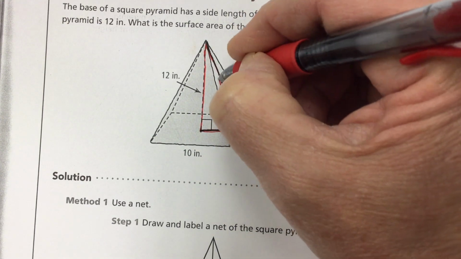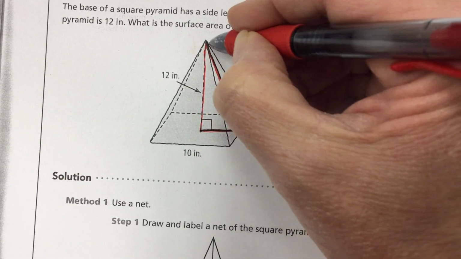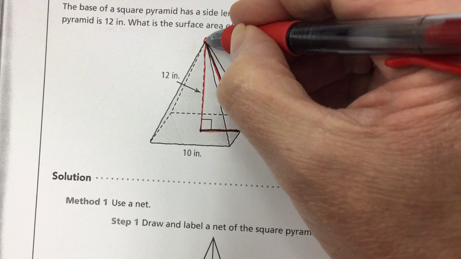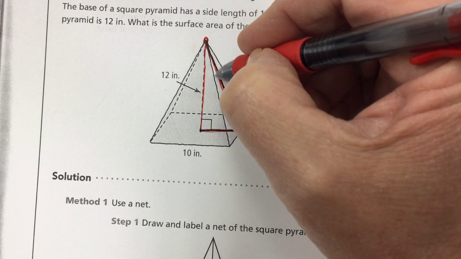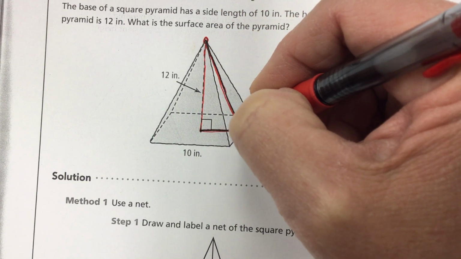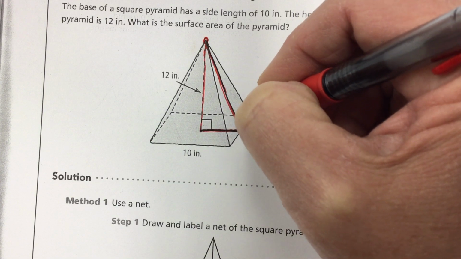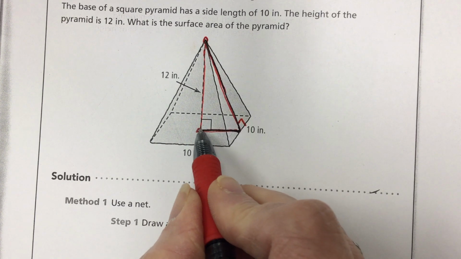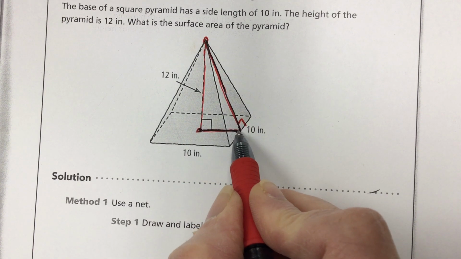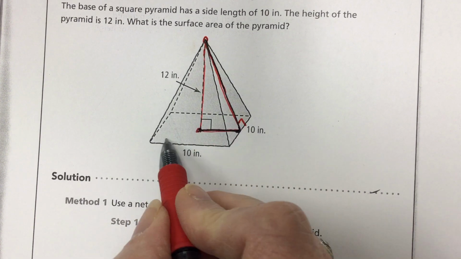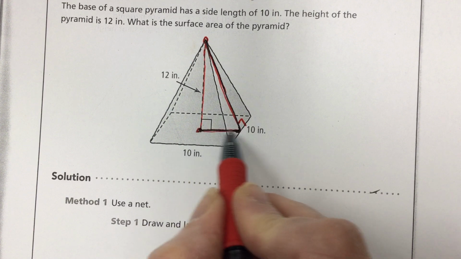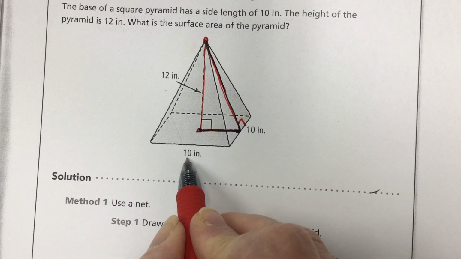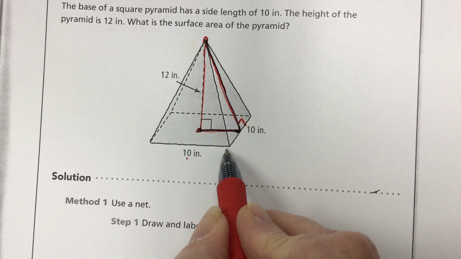Remember, your slant height is from the top of the pyramid on the outside of the figure coming straight down. Now, from this point to this point, since my base is a square, this length is half the length of the side of the square.